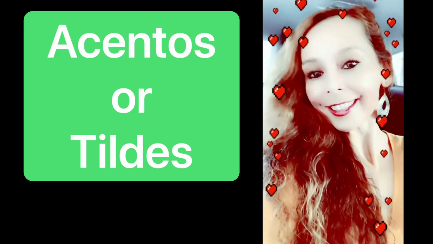Today we're going to talk about acentos or tildes. Acentos or tildes are accent marks en español. Let's start. Accents are marks that are used in Spanish. They always go on a vowel.